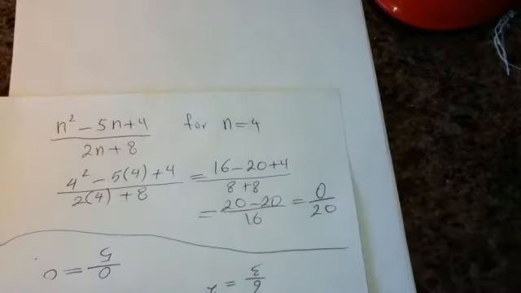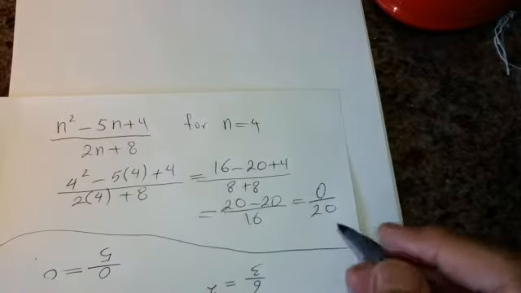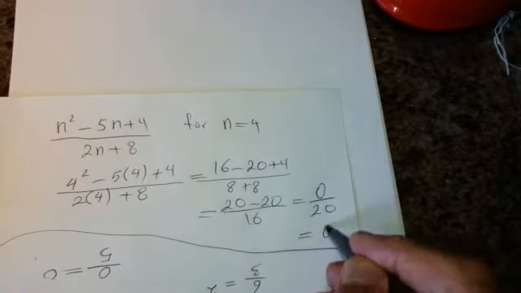What is 0 divided by 20? Remember I said use your calculator. It gives you 0.